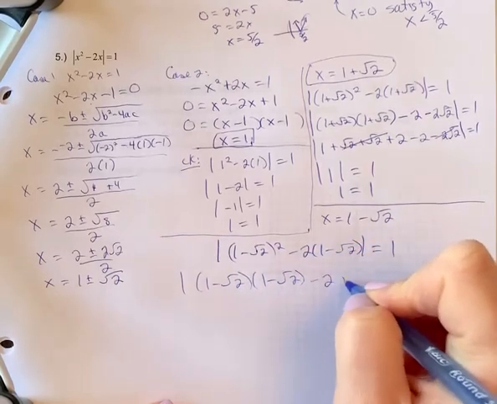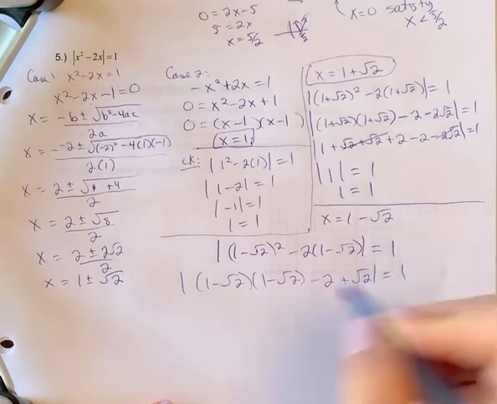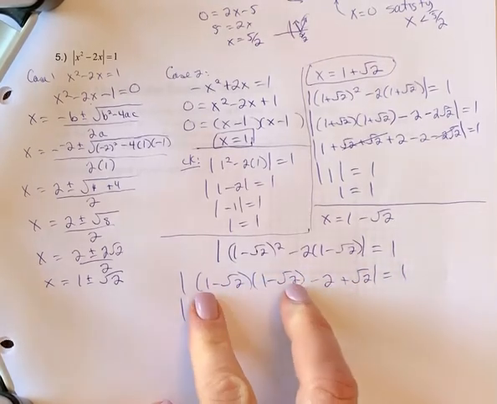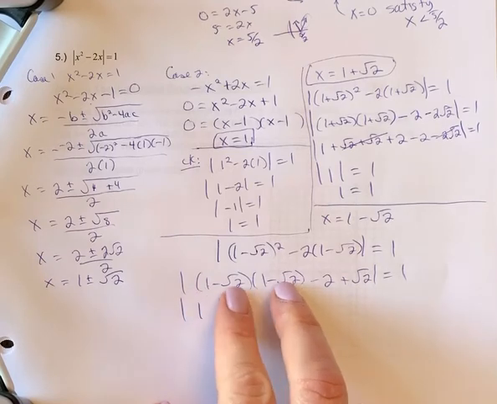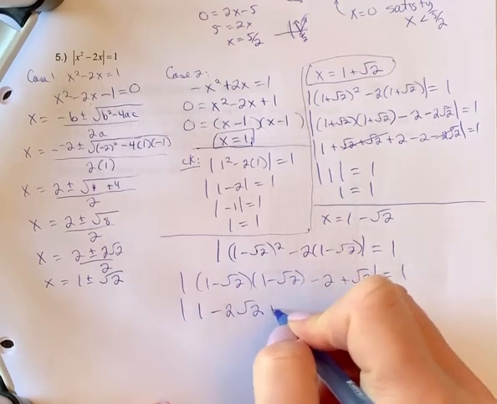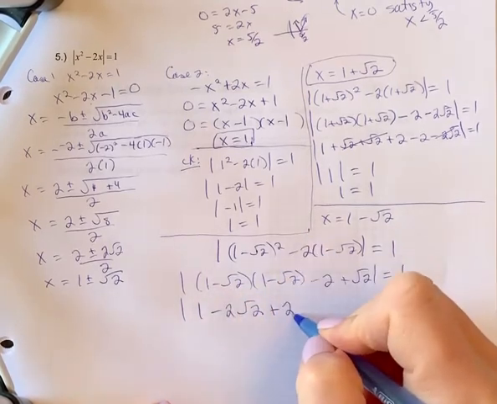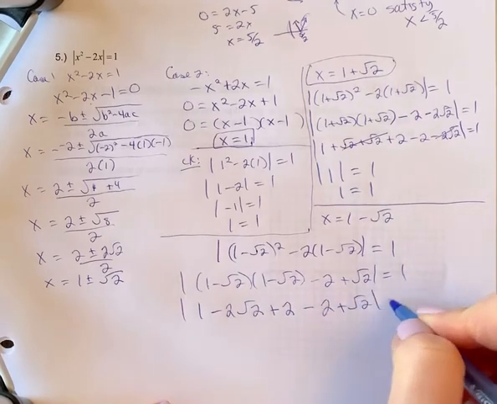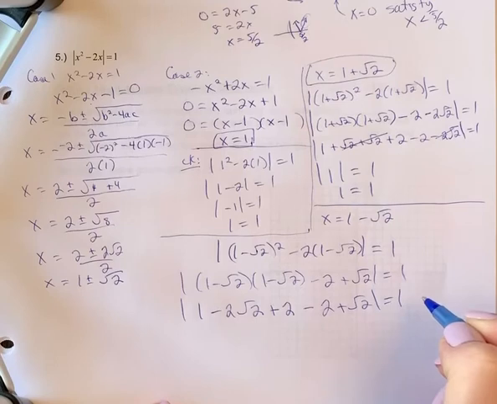Bring through the -2, equals 1. Foiling this out, 1 times 1. I'm going to combine my like terms on this one as I go. So I get negative root 2, so I'm actually going to get -2 root 2, plus root 2 times root 2 is 2, minus 2 plus 2 root 2 equals 1.